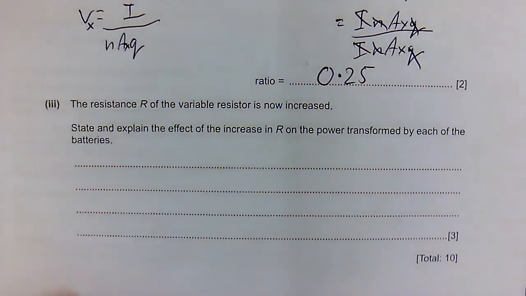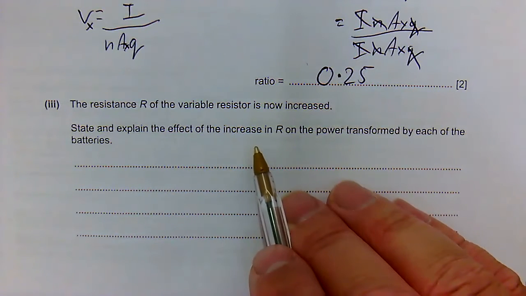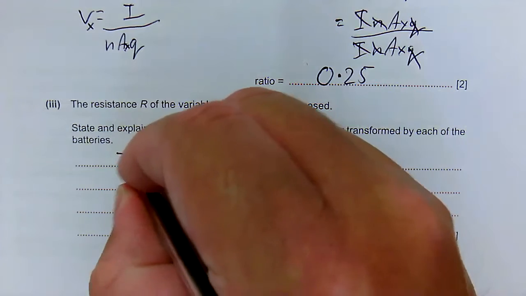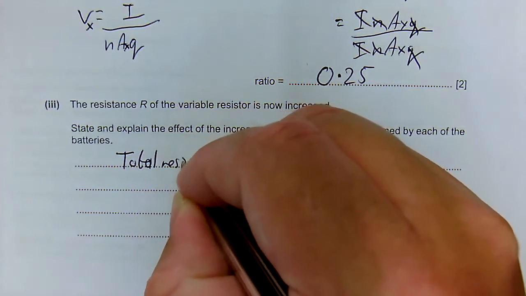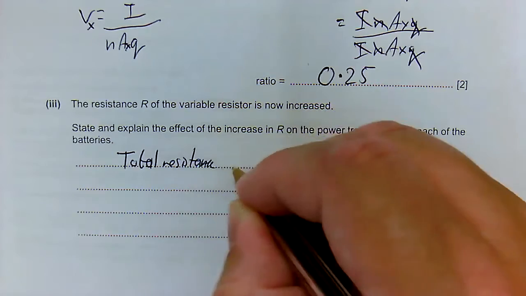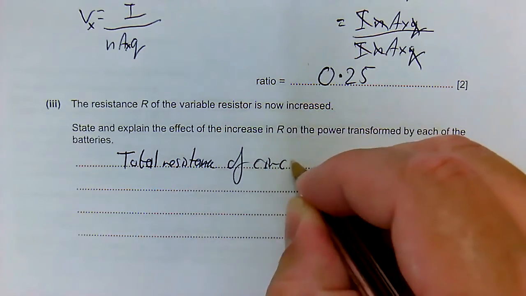So the value of resistance R is now increased. State and explain the effect on the resistance R and the power transformed by each of the batteries. So you've got to think about it very, very carefully. Well, actually, it's a relatively simple question. If we increase R, then it makes sense that the total resistance of the circuit will increase.